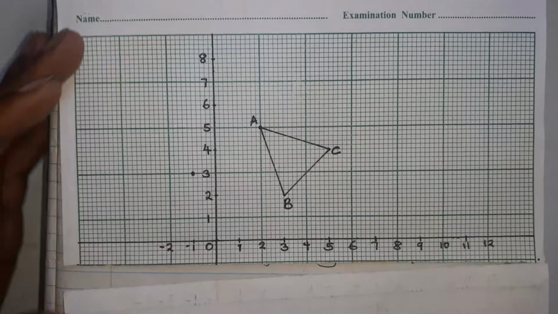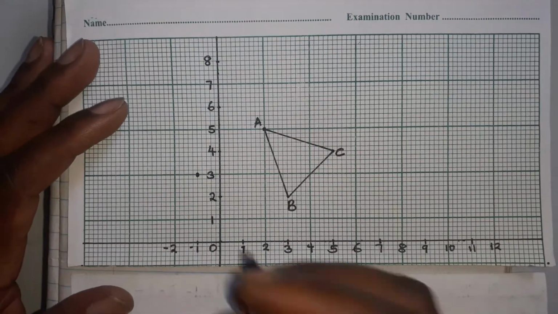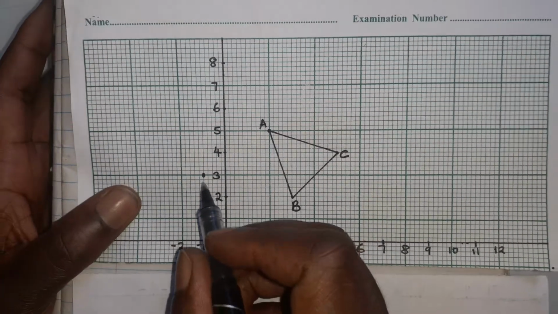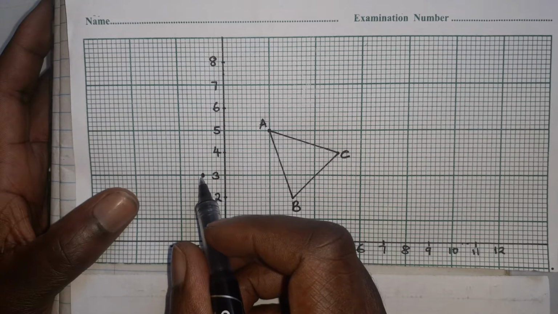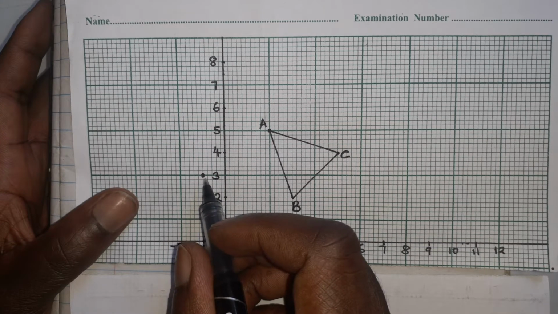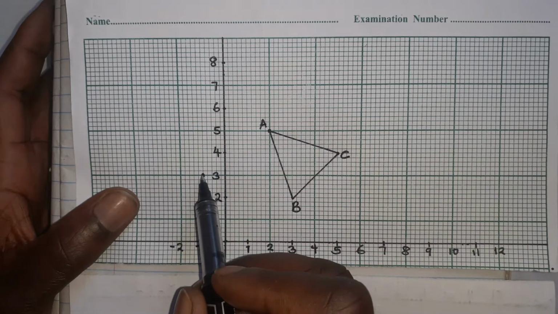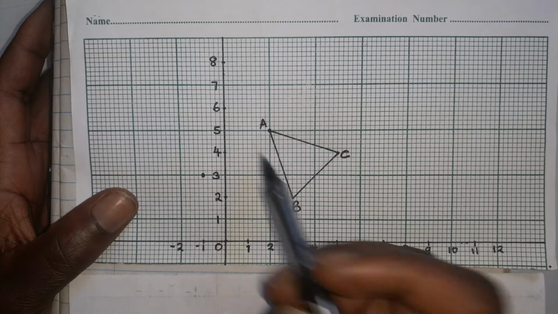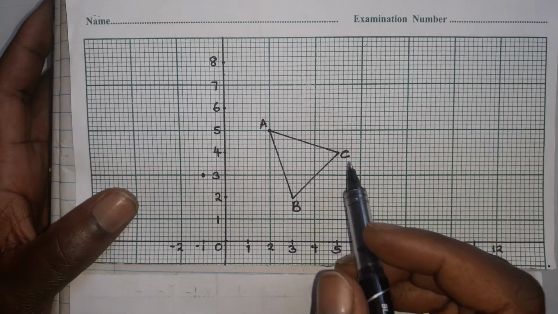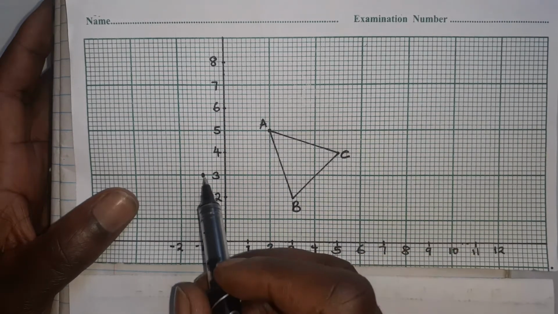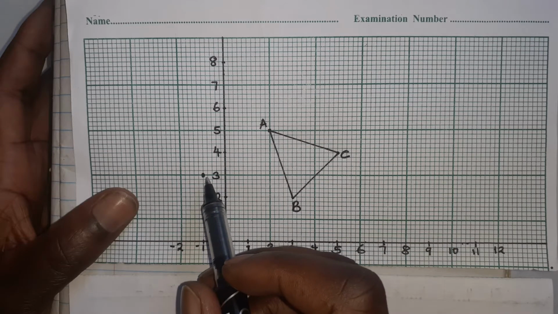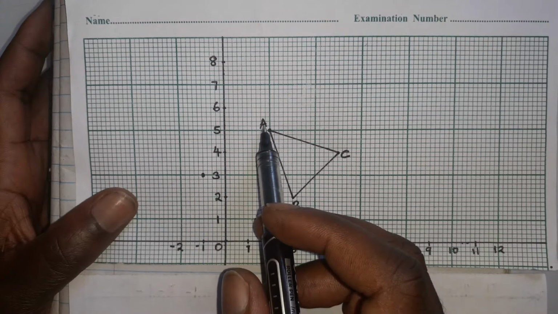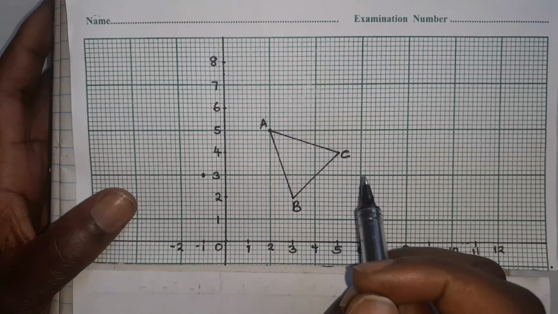This method is where we take this as an imaginary center or origin. Using this center of enlargement as the origin, we should come up with the new coordinates of A, B, and C.